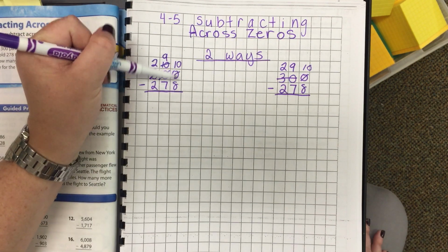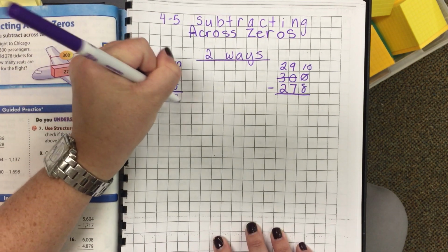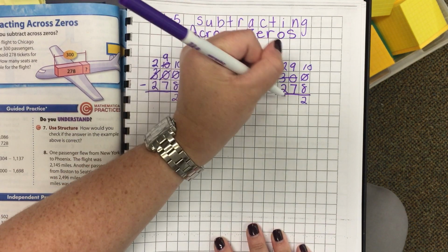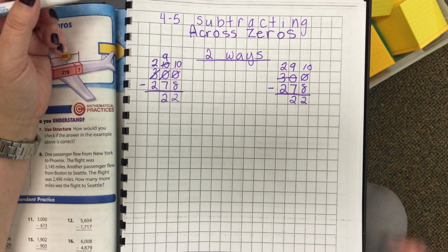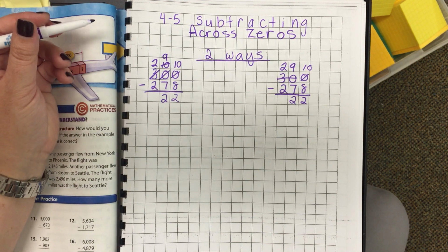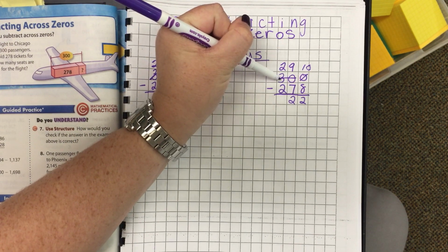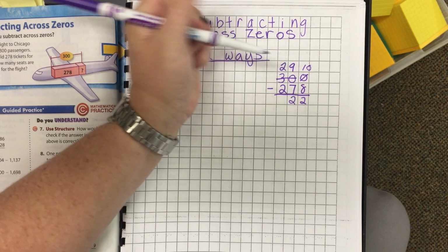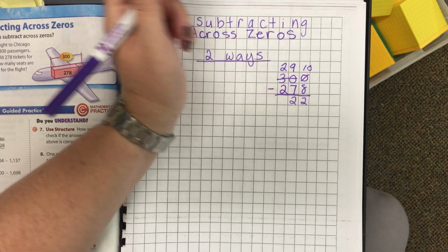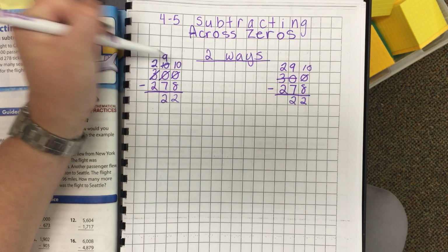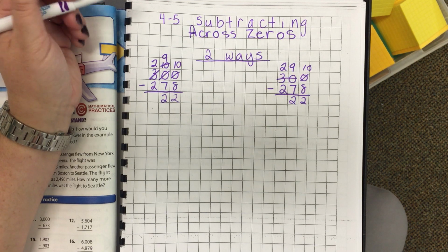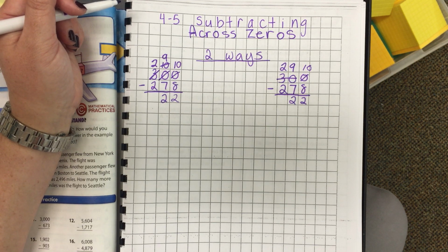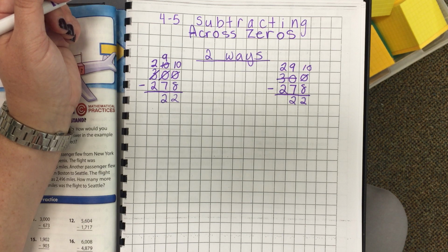So in all, 10 minus 8 is 2. 9 minus 7? 2. 2 minus 2? 0. So my answer is 22. So I have my two ways. I can just cross off everything before the ones place and make it one less and just give the ones a 10. Or I can redistribute and do it very meticulously, bit by bit. It's your choice. I always will show you more than one strategy, and it is your choice how you're going to use them and which ones you want to use.